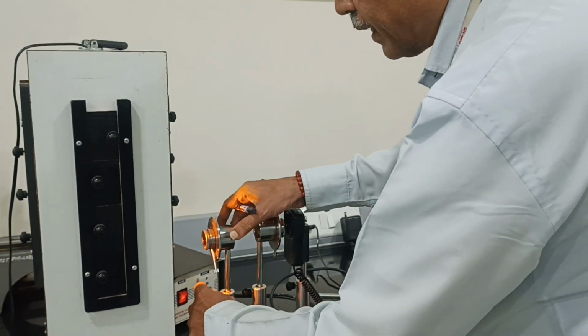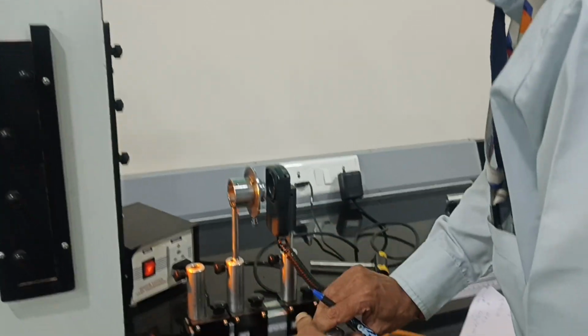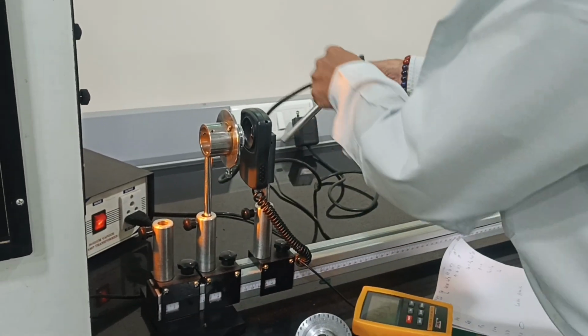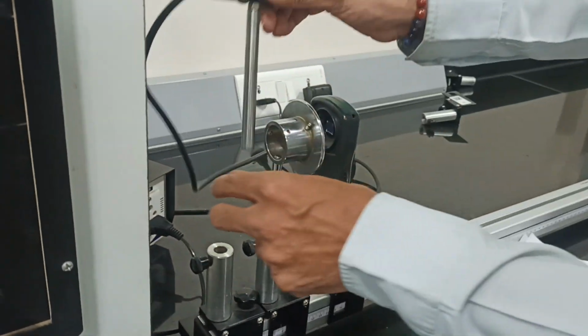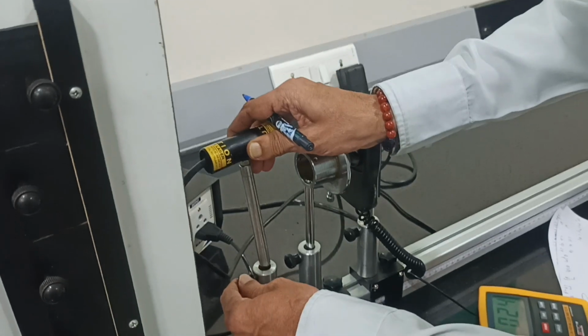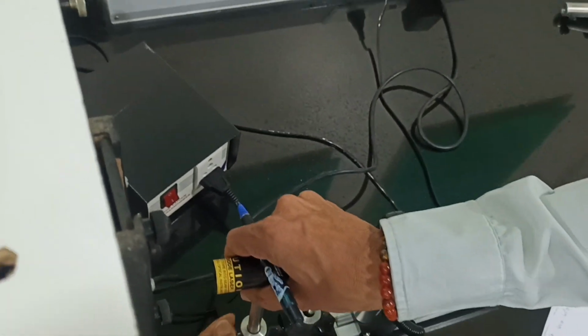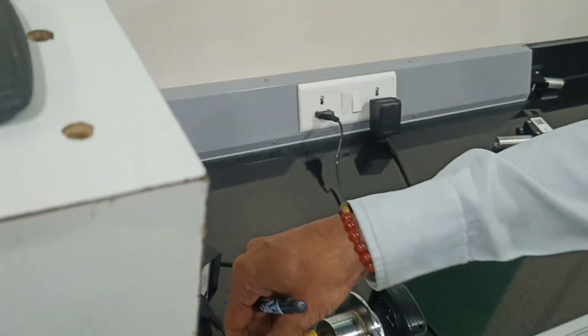Now laser is already a polarized light, so you don't require any polarizer to polarize it. So what I am doing is that I am switching off the sodium source and I am keeping a laser in the path in the beginning. I am replacing sodium source by laser source.